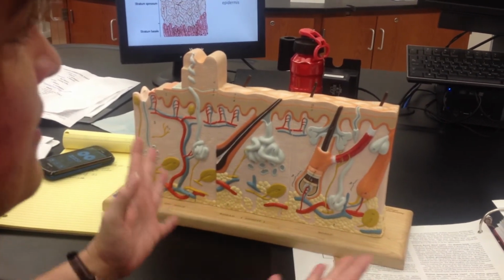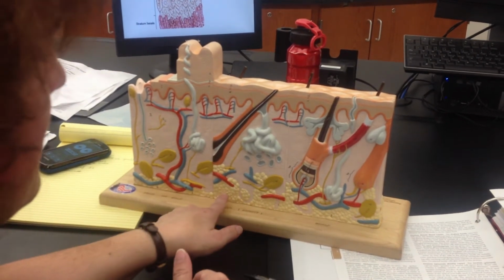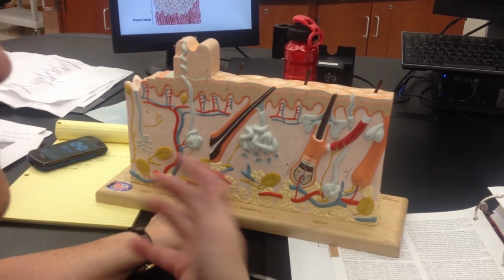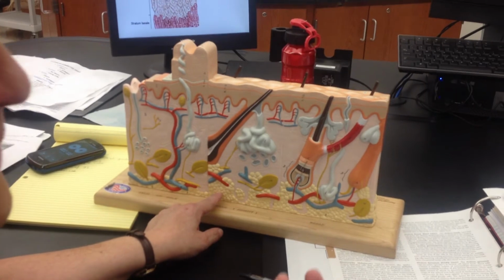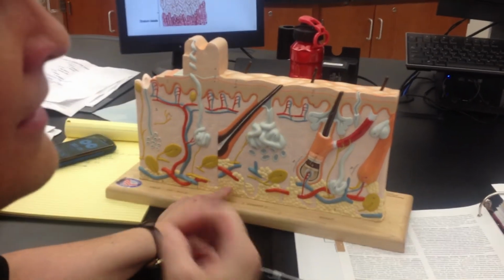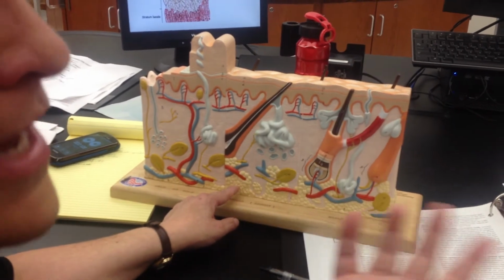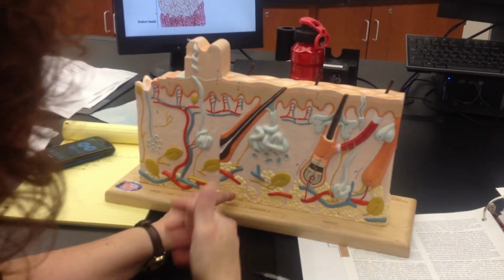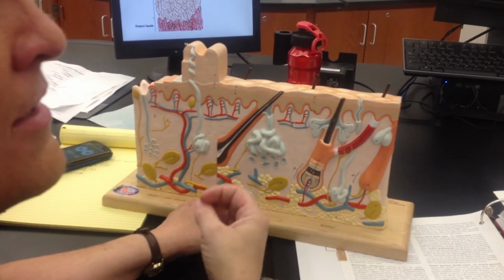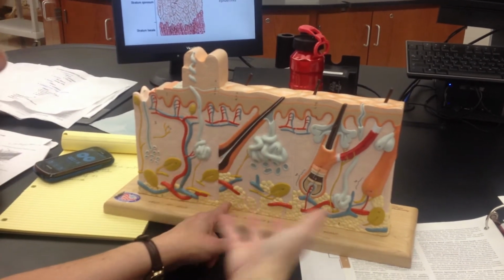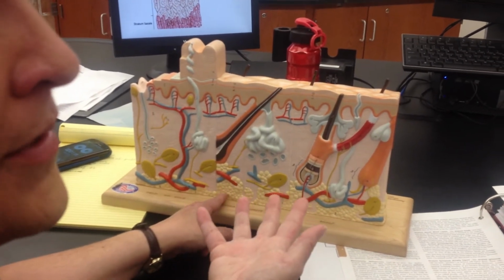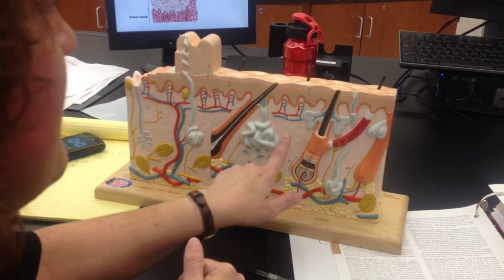And you want to just read the questions, because I could just have a sticker here and I'd say, name that layer of skin, you would say hypodermis. But you don't want to go too quick, because it might have been name that tissue, which is totally different. And that's adipose tissue. So don't get in a hurry. Make sure that you do read the questions, because you may just jump into it and miss something really simple, right?